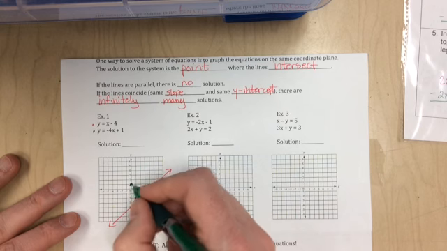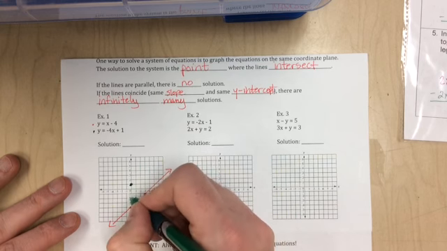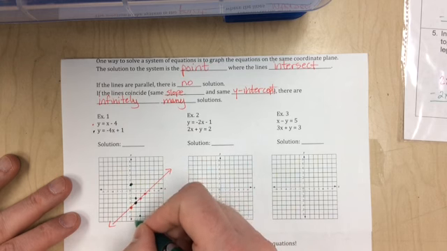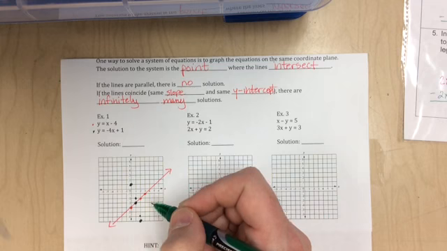Yeah, I didn't go down right, so I messed that up. Down 4 to the right 1, it should be right there. And then down 4, 1, 2, 3, 4 to the right 1, we should be right there. I apologize about that.